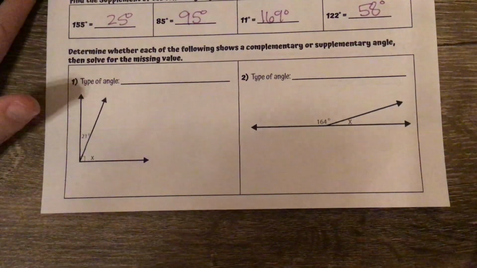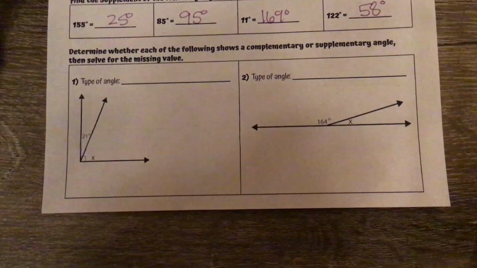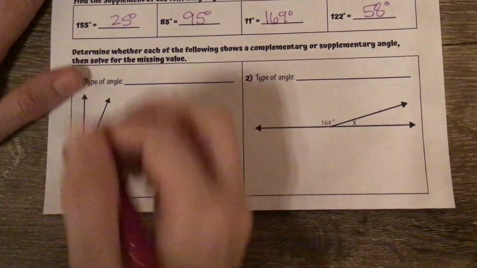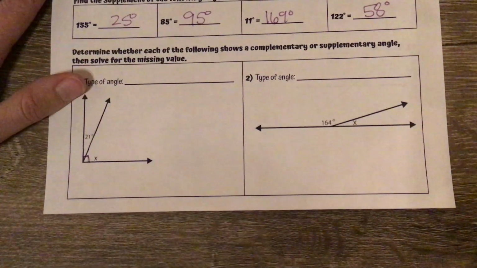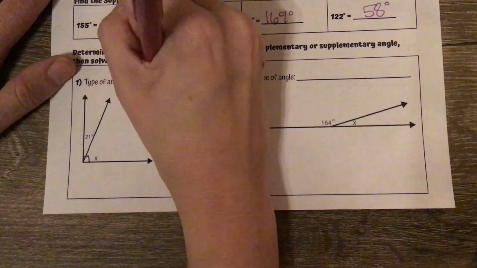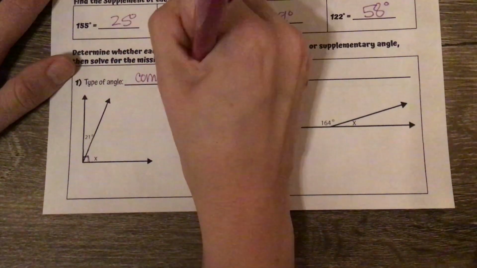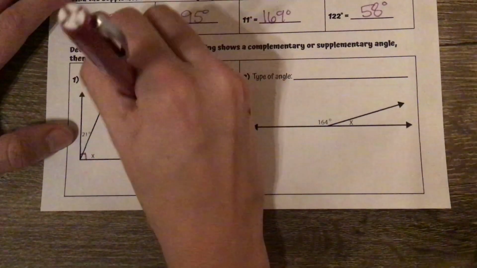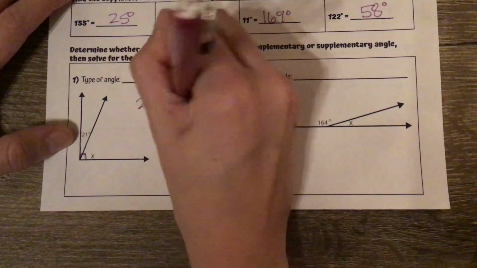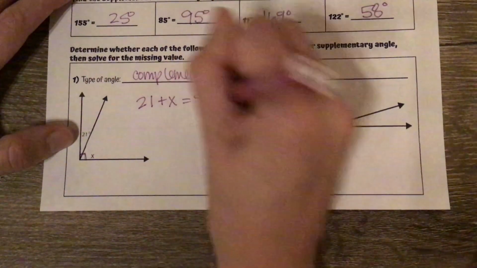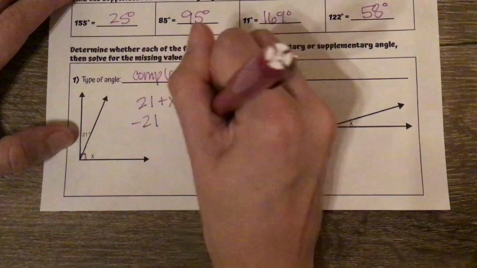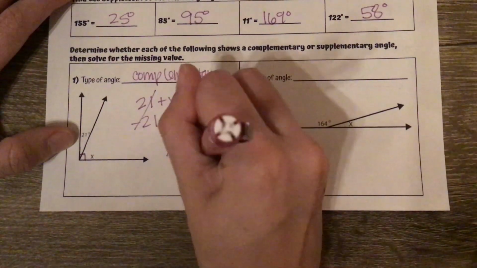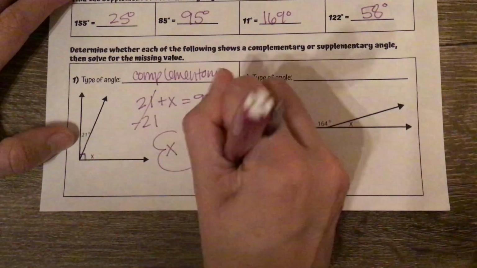Determine whether each of the following shows a complementary or supplementary angle, then solve for the missing value. So first off, we see this 90-degree symbol down here. That means these are complementary. Then we're going to solve for the missing angle. So 21 plus x should equal 90 degrees. Subtract 21, x equals 69 degrees.